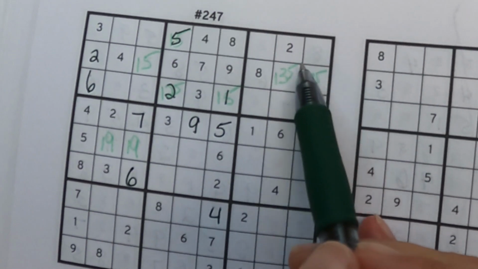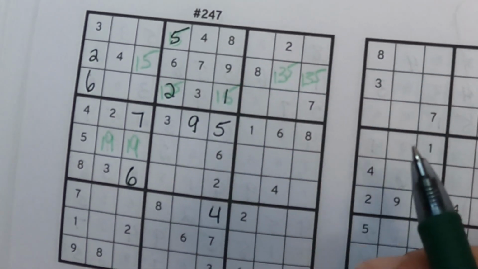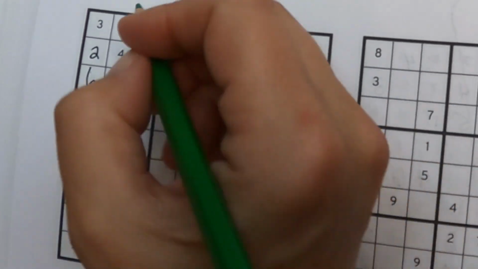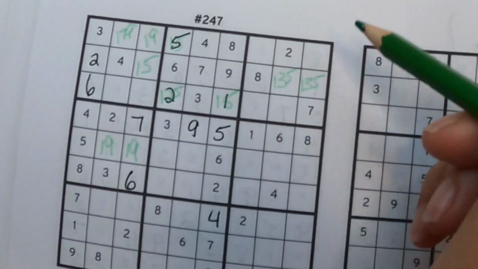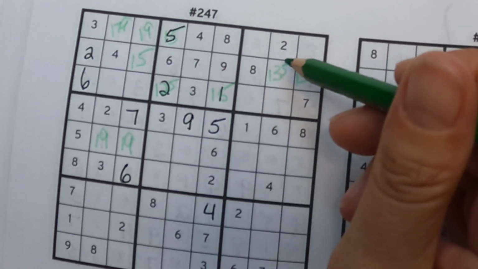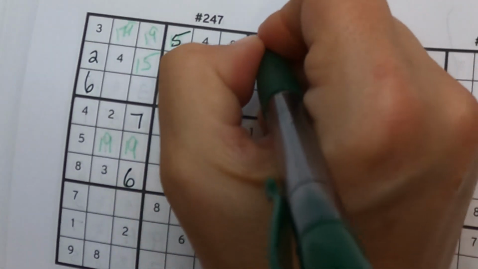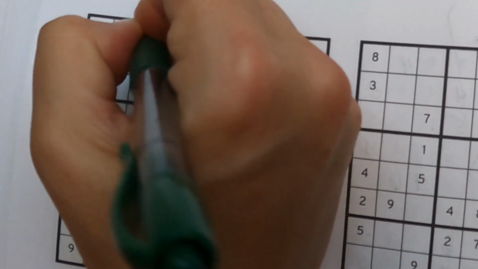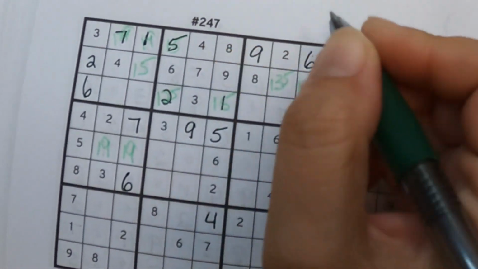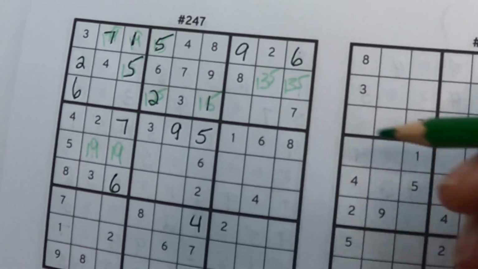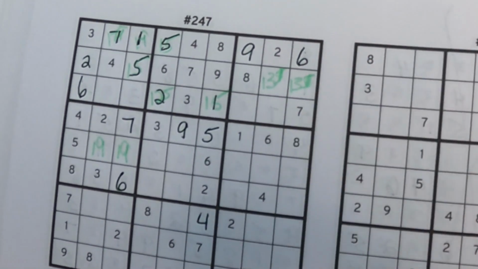If we look at this top row, we're missing 1, 6, 7, and 9. We've got the 6 covering here, so 1, 7, 9. 6 and 7 here, so 1, 9. 7 covering both of these boxes, and a 1 and 6. So that makes this our 9, which makes this our 1, 7, 6. That 1 makes this our 5. So we can get rid of these 5s.